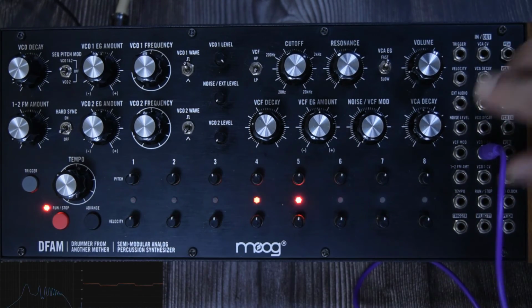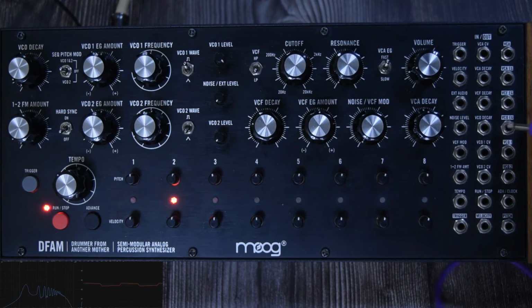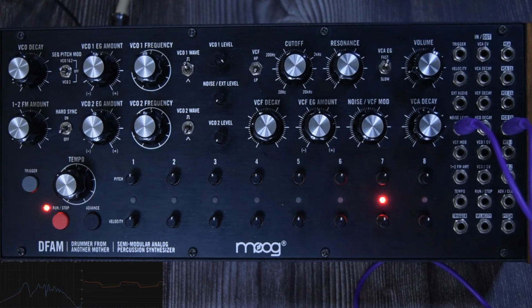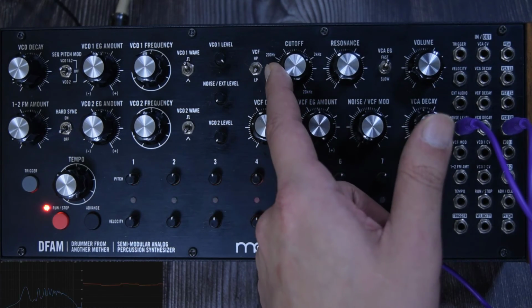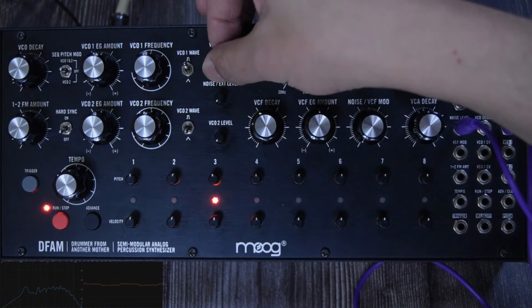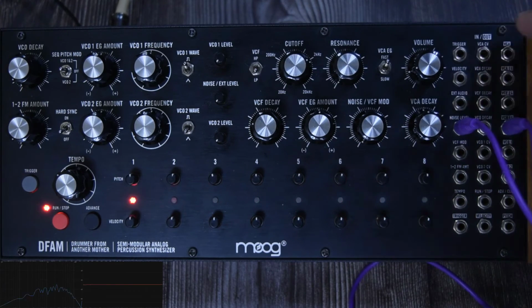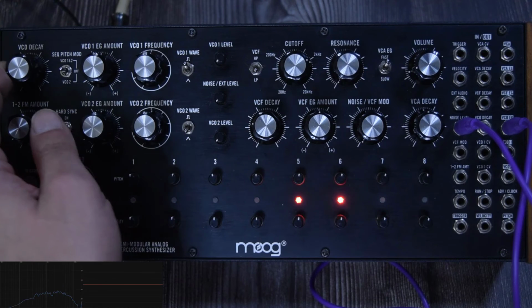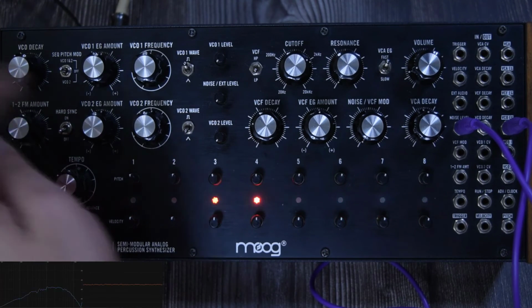All right, if I go to the VCO EG, it's the same idea, and we can do the same example as before. Maybe go to noise level. We can hear the noise. If I go all the way down, we get it. If I disconnect it, we get nothing. And again, whatever we do right here is going to affect it.